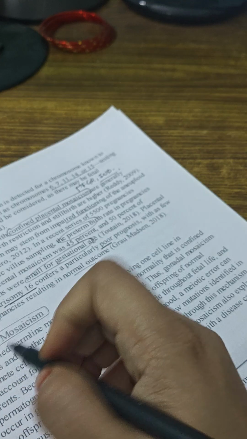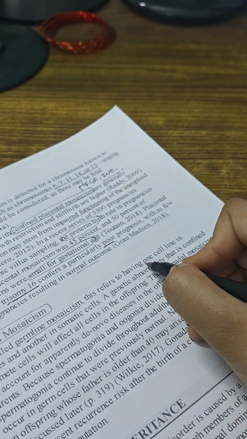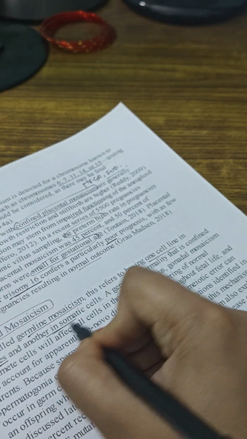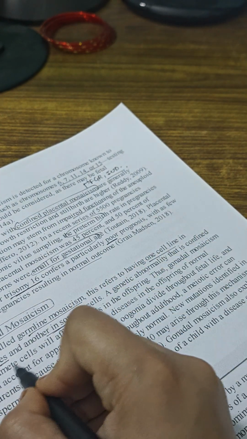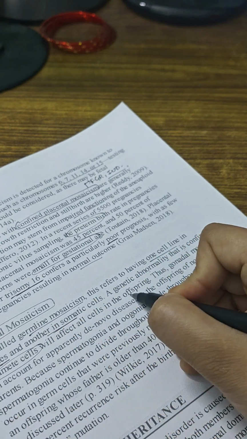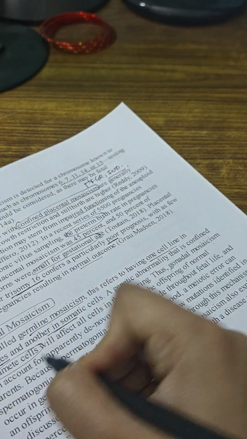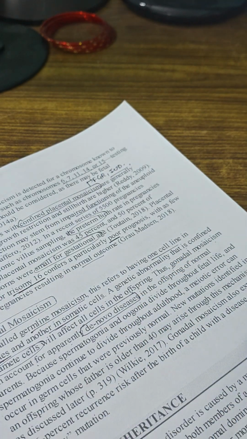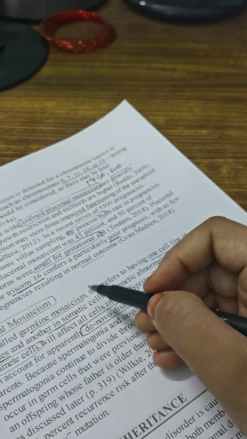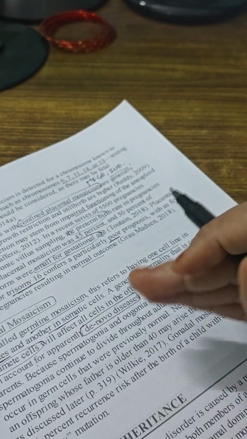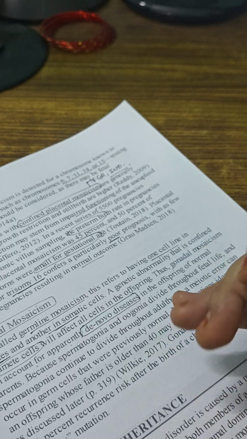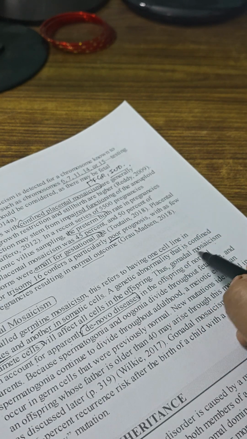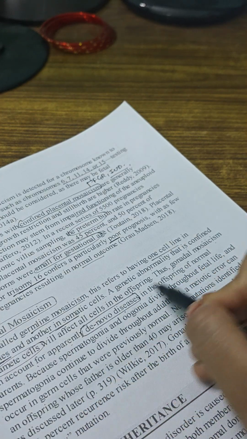Now, what is gonadal mosaicism, also known as germline mosaicism? This refers to having one cell line in gametes and another in somatic cells. A genetic abnormality that is confined to gamete cells will affect all the cells of the offspring. Thus, gonadal mosaicism can account for apparently de novo disease. So this mosaicism is not present in the normal somatic cells. This mosaicism is present in gonadal cells only, and when these gonadal cells form gametes, it passes on to the gametes, and when the baby is formed, this gonadal mosaicism can cause de novo diseases in the offspring of normal parents.